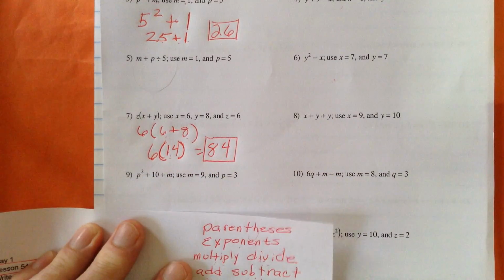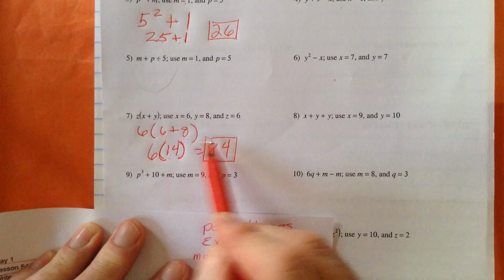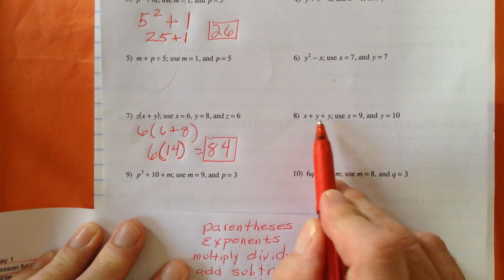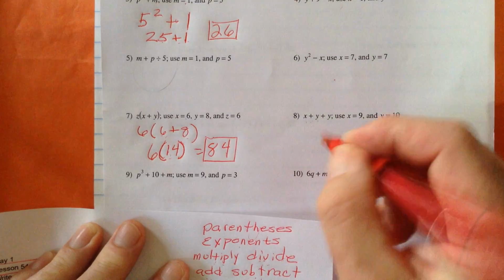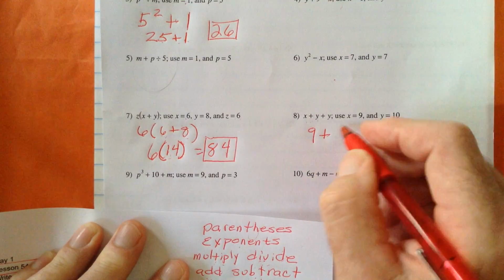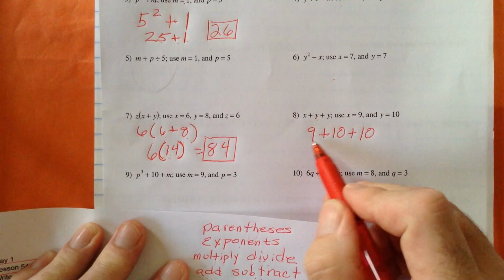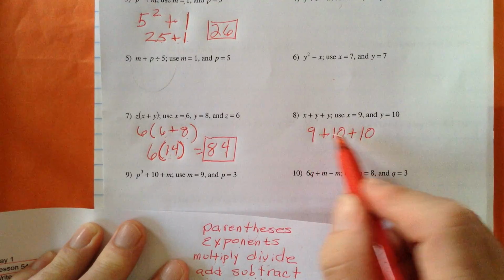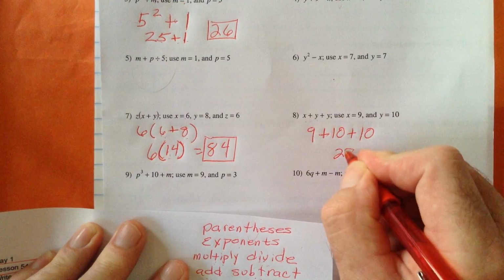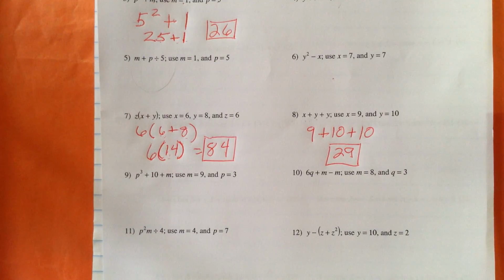So this is all you're doing. You're putting in the numbers for the symbols or the letters and then working out the problem. Just like this one, we got x plus y plus y. So if x is 9, and y is 10, so I got y is 10, and this y is 10. So 9 plus 10 plus 10, that's just adding straight across, that should equal 29. Okay? So that's how you do these problems.